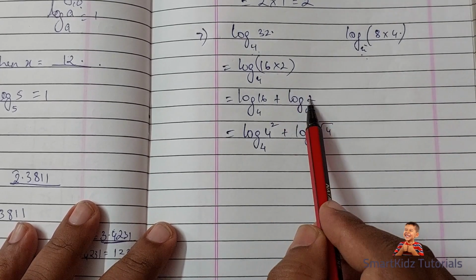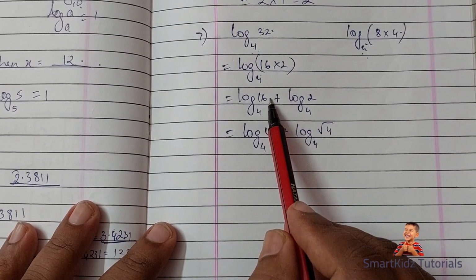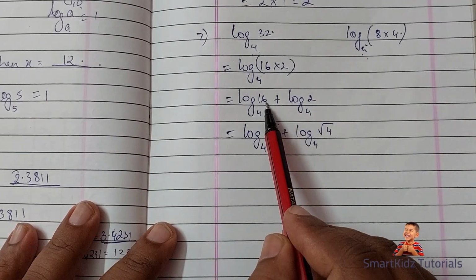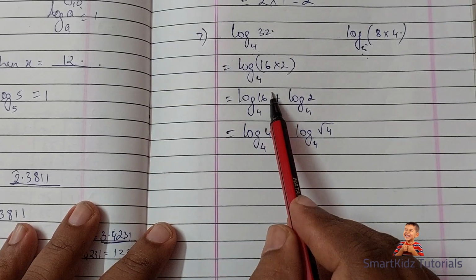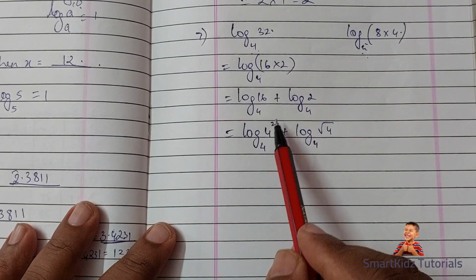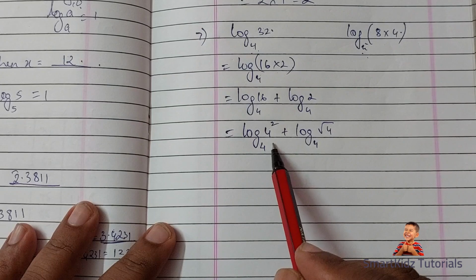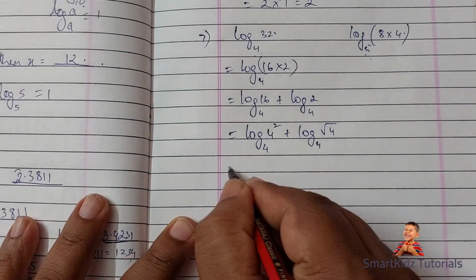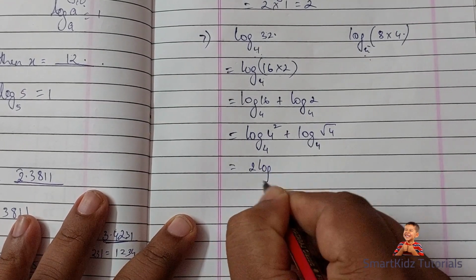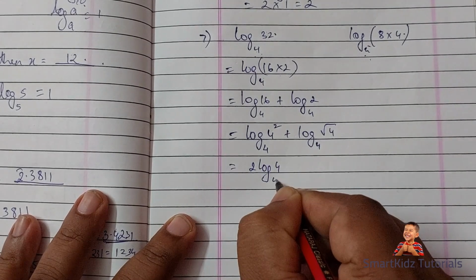Because directly we are putting 2 to the base 4 and 16 to the base 4. Now 16 we can write in terms of 4. 4 square is 16. So that is why I put 4 square. Now this 2 we can take out and it will become 2 times log 4 to the base 4. So that is what I'm going to do here. 2 times log of 4 to the base 4.